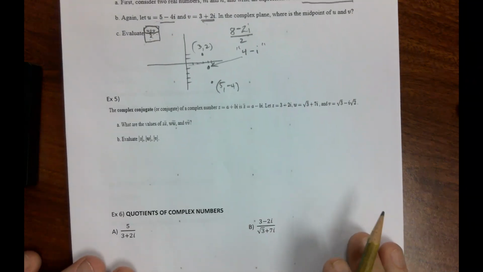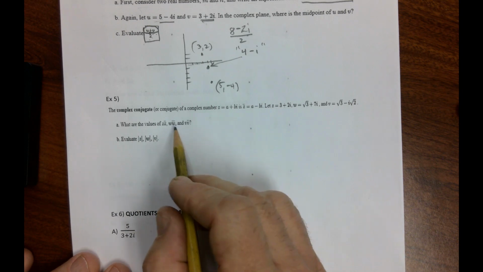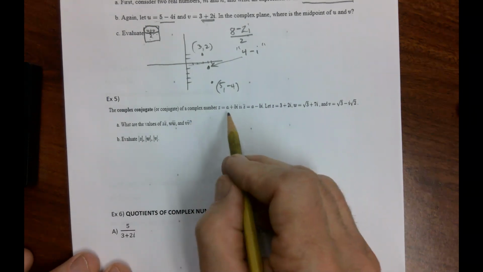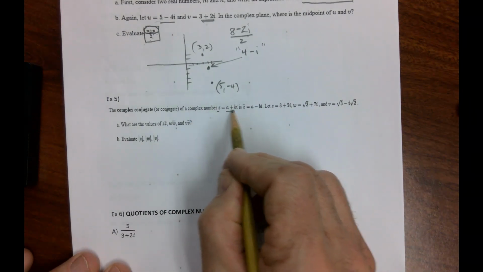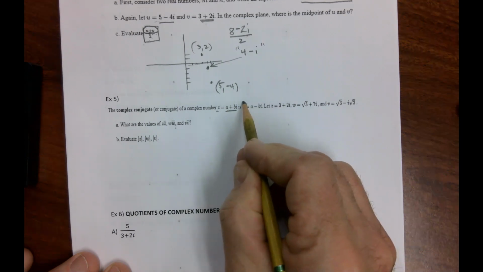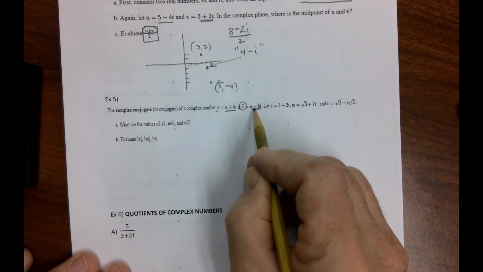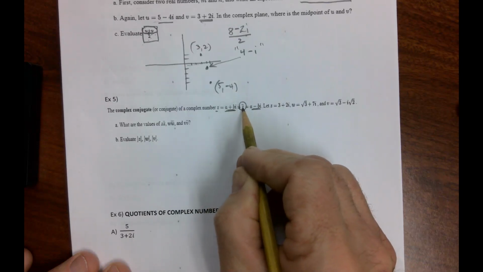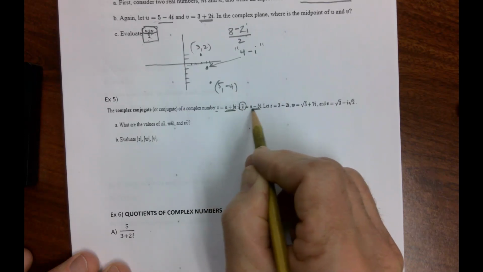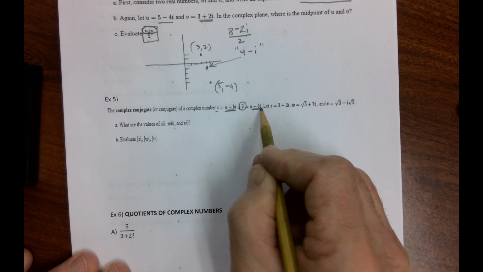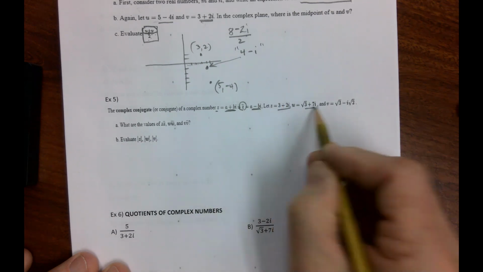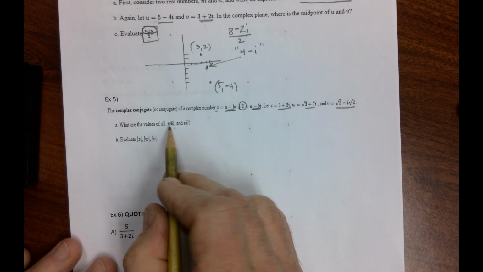Okay, so here's a lot of information. But what I want to grab from this is this right here. If z is a plus bi, then this looking thing with a little bar over it is its conjugate. So we got a plus bi. That symbol is just a symbol for its conjugate, which is a minus bi. So here's z, here's w, here's v. This looks harder than it is.